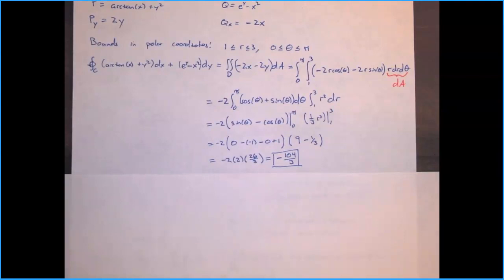All right, so we're going to stop here. In the next video, we'll do a couple more examples of using Green's theorem and talk about the second version of Green's theorem, which involves flux.